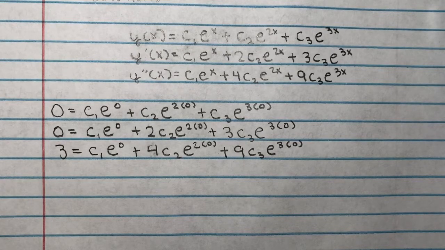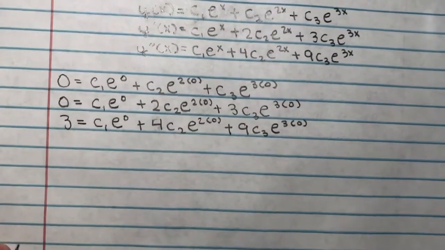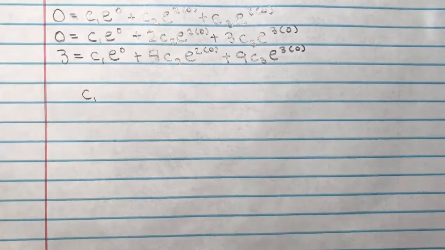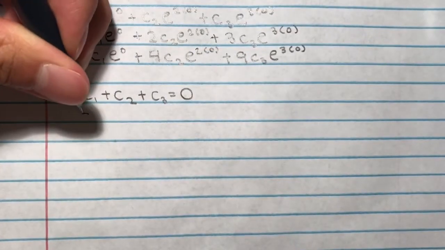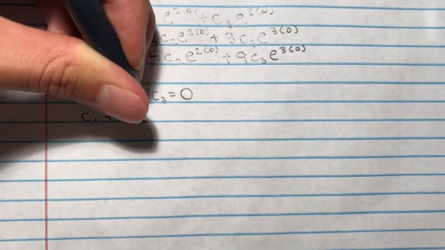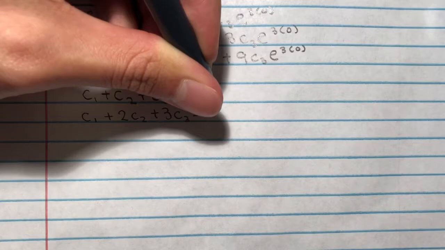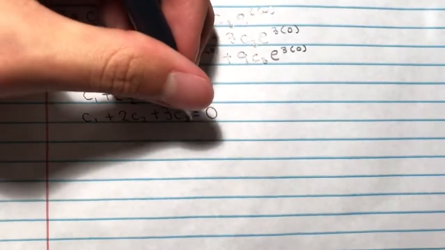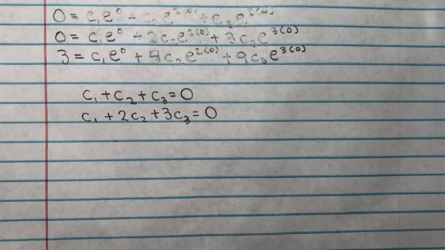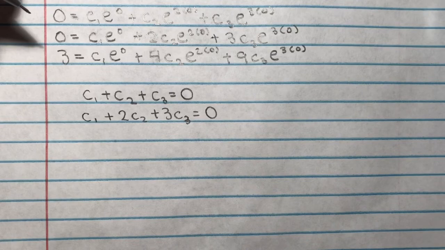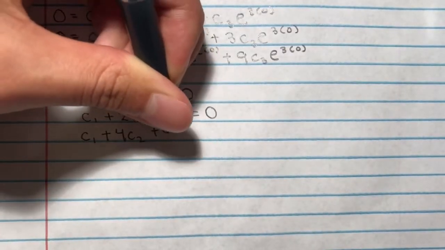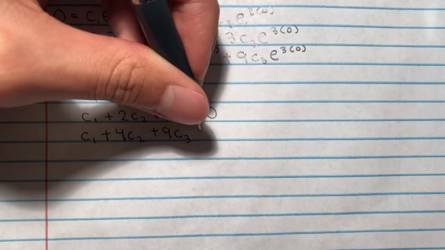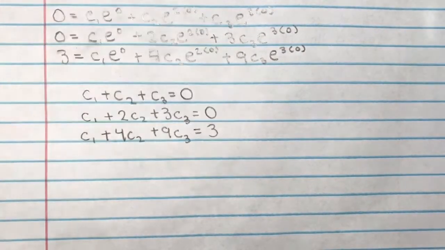Alright, so let's simplify this down. First equation is going to be c sub 1 plus c sub 2 plus c sub 3 equal to 0. Second equation is going to be c sub 1 plus 2c sub 2 plus 3c sub 3 equal to 0. And for the final equation, the y double prime is going to be c sub 1 plus 4c sub 2 plus 9c sub 3 is equal to 3.